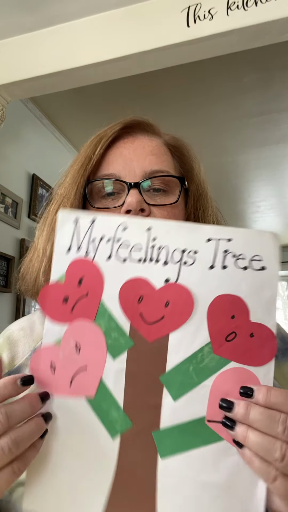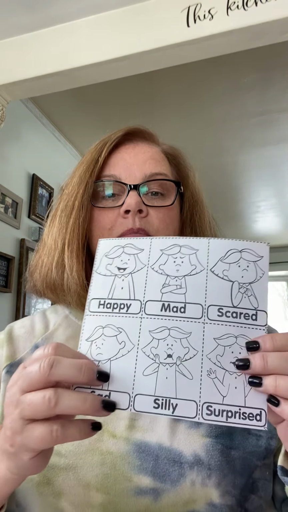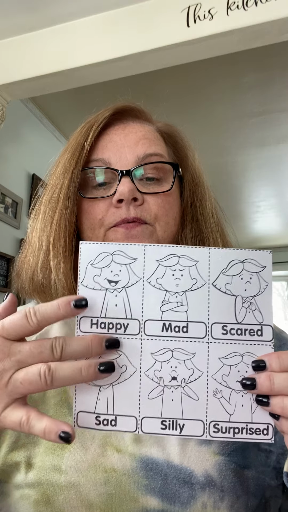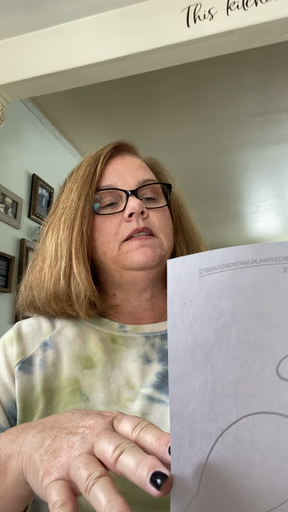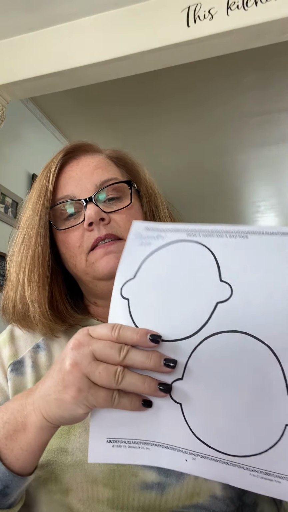More talk about hearts. We're going to do my feelings tree. Then we're going to do some cutting, and there are 6 different emotions we're going to talk about. So, cutting and gluing. In this worksheet, it says draw a happy face and draw a sad face.